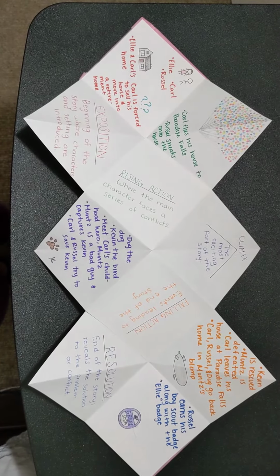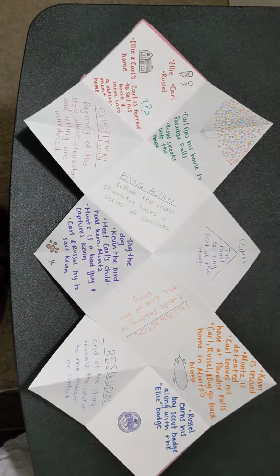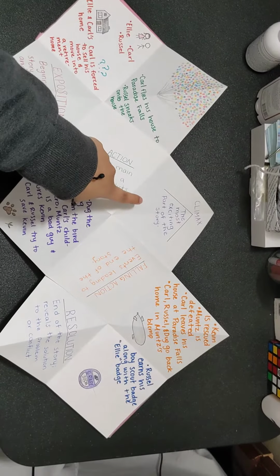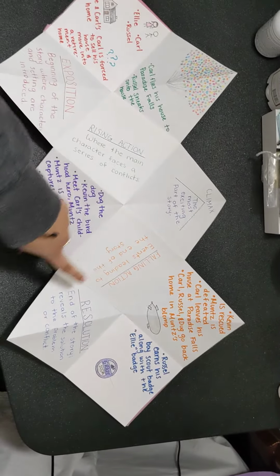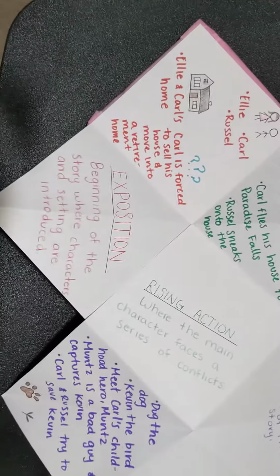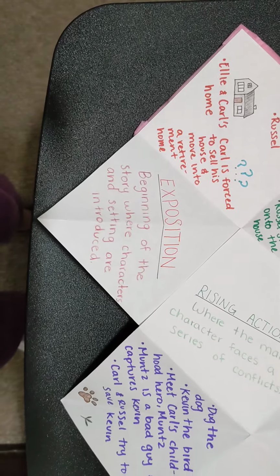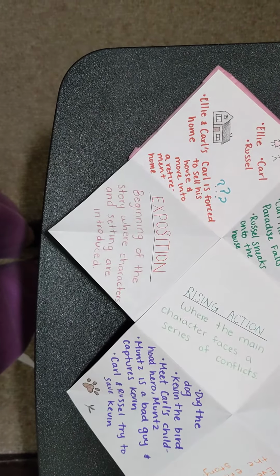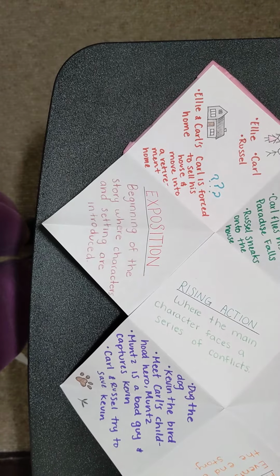Students should have the 5 elements of plot, starting with exposition, rising action, climax, falling action, and resolution. And for each element, we have definitions. So exposition is the beginning of the story where characters and setting are introduced.